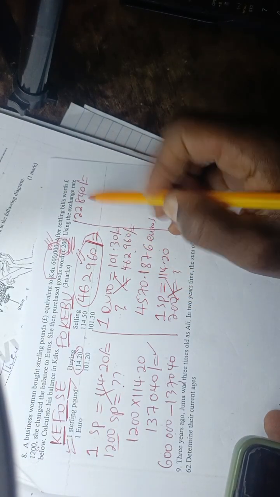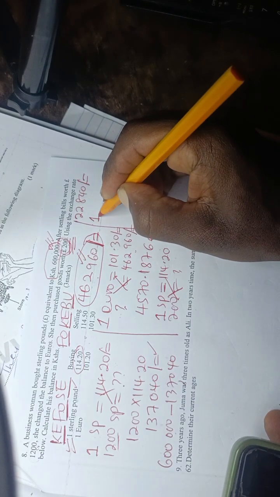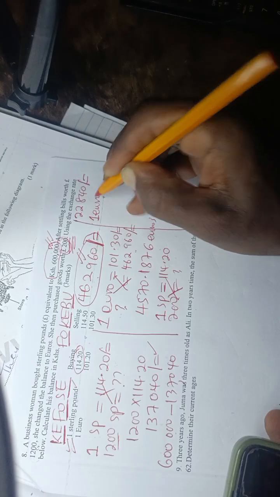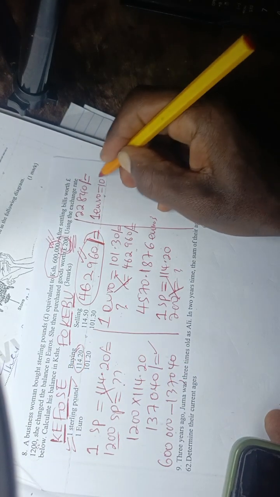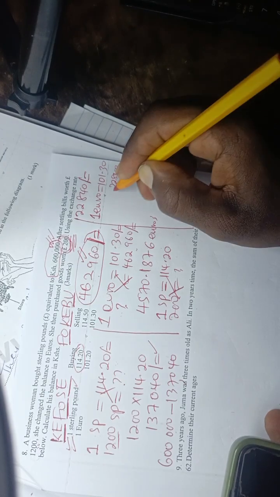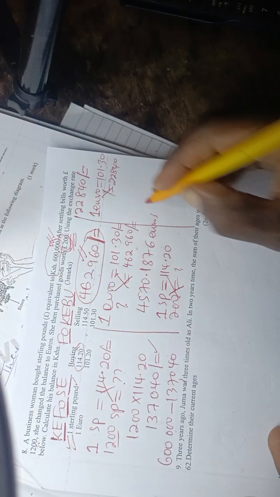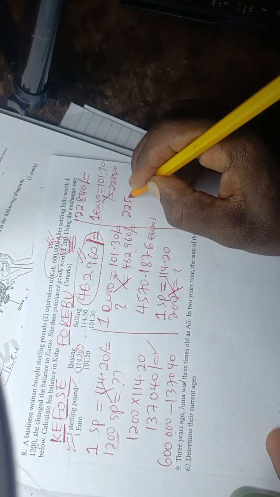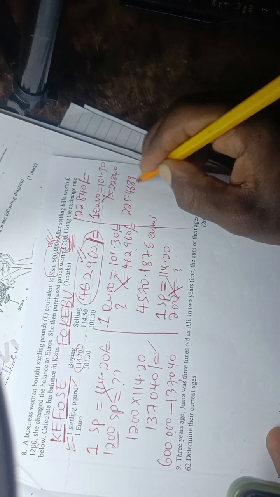Then you now convert this into euros. So shall come here and say 1 euro. So we're moving from Kenyan to foreign. So we sell 1 euro is sold at 101.30 Kenyan shillings. What about 22,840? So just cross multiply as well. So you shall have that answer divided by 101.30. So you'll be left with 225.4689. Those are now euros.